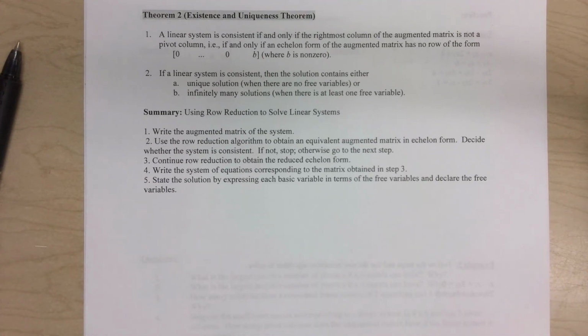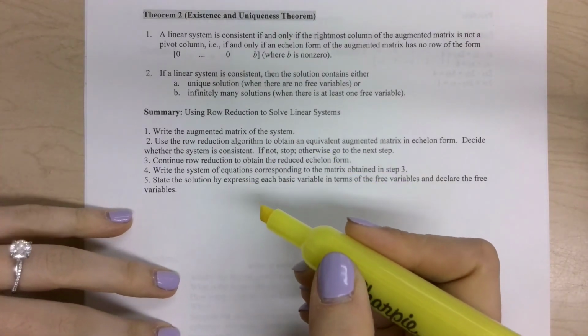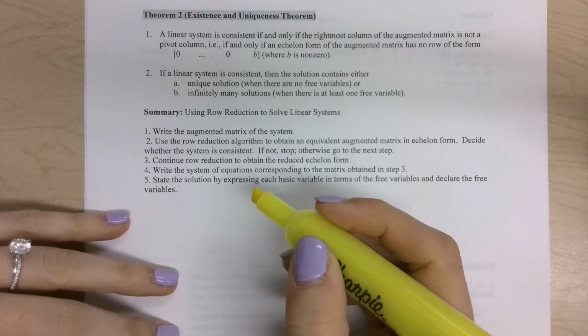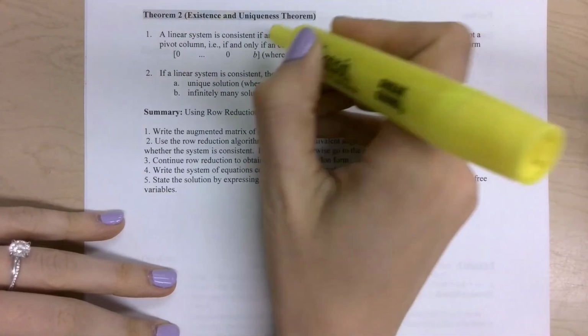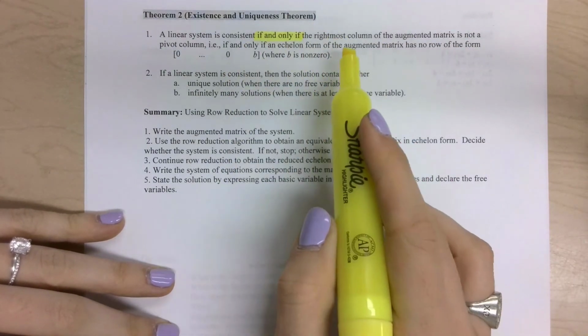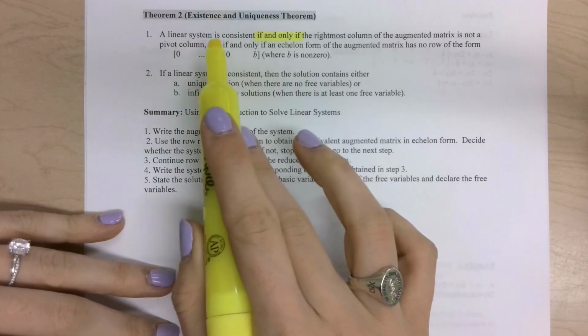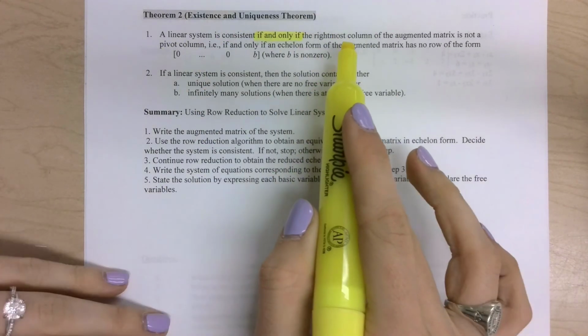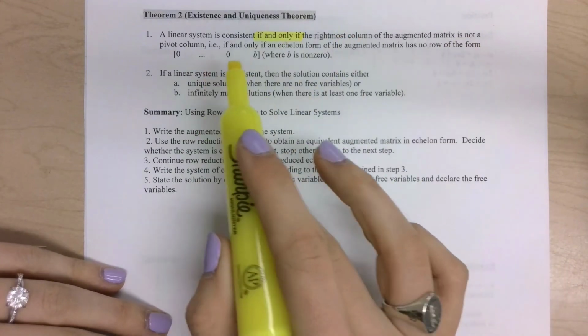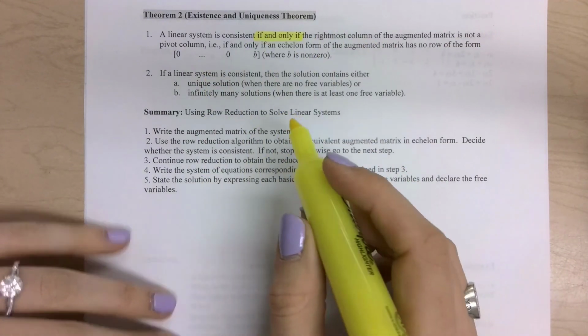So this is where we start thinking about theory and proofs. How can I know automatically if something is going to have a solution? A linear system is consistent if and only if. That means this is a bidirectional statement: if one is true, the other is true. So if it's consistent, I can say this: the rightmost column of the augmented matrix is not a pivot column. And if that holds, then it is consistent. Both directions work.